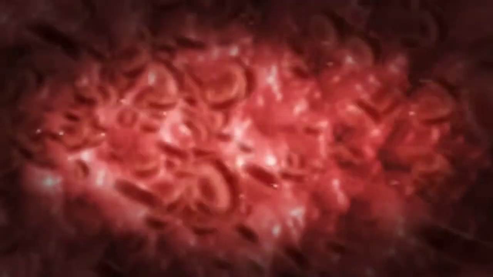Platelets are small, disc-shaped cell fragments that do not have a nucleus. They are derived from fragmentation of precursor megakaryocytes. They circulate in the blood of mammals and are involved in hemostasis, leading to the formation of blood clots.